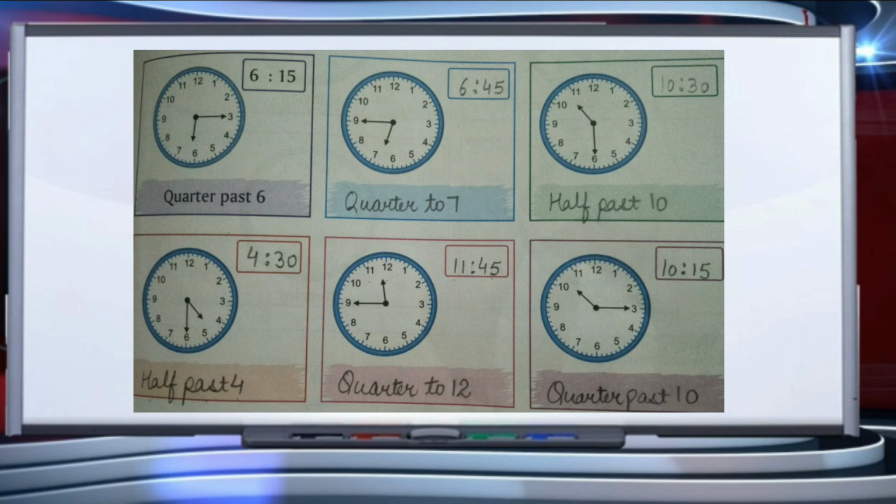The fifth clock is showing the time. The hour hand is between 11 and 12 and nearer to 12, and minute hand is at 9. So the time by this clock is 11:45, means 15 minutes to 12.